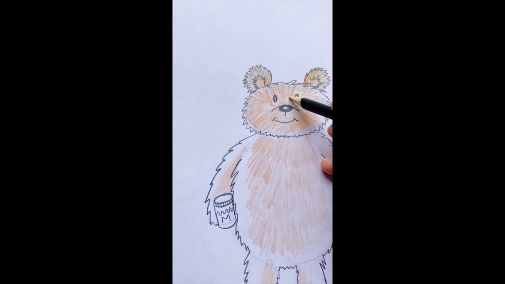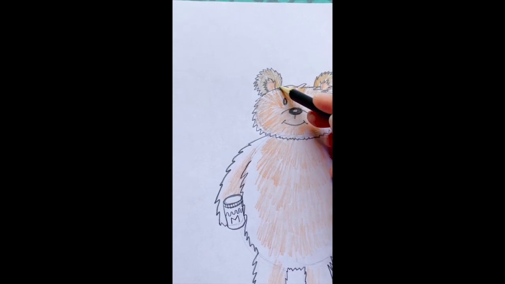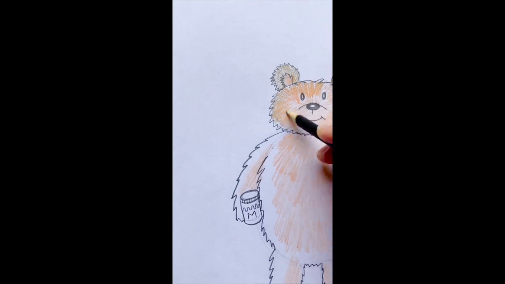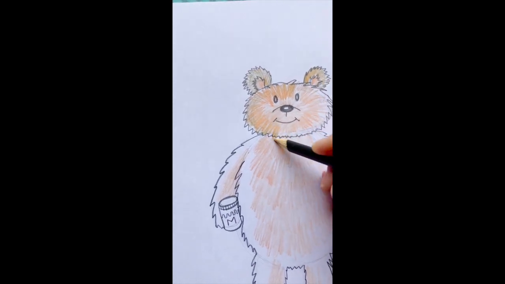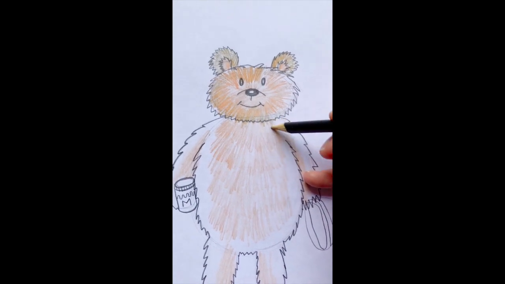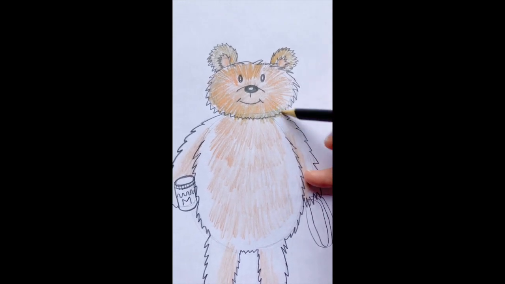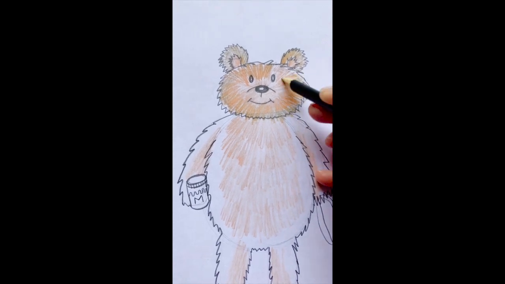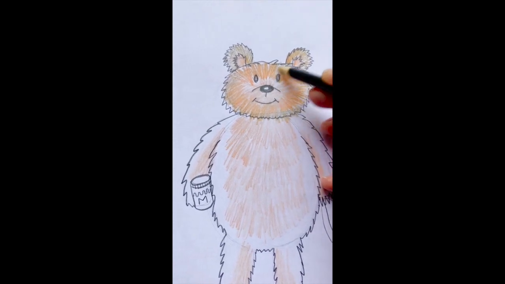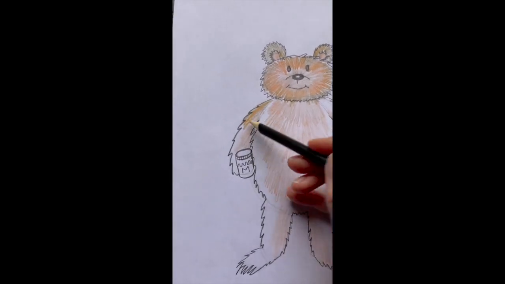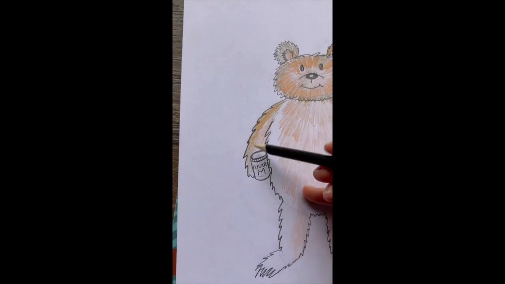Now back to the face. Go back on top of what you've already coloured. Don't go all the way into the middle. Just colour around the edge. And as we colour on top of our lightest shade, it begins to blend together. It adds depth. And it makes it way more realistic when we blend colours together. Now we should see some of the lighter colour and some of the darker colour showing through.